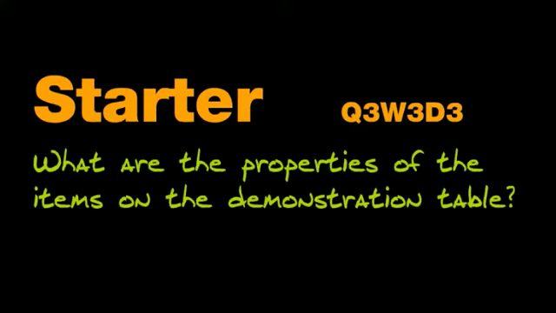You can choose any items around your house in order to start discussing the possible properties such as color, mass, density, flexibility, and other properties that you may come up with.